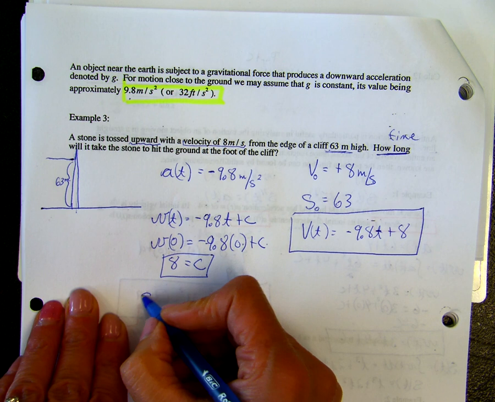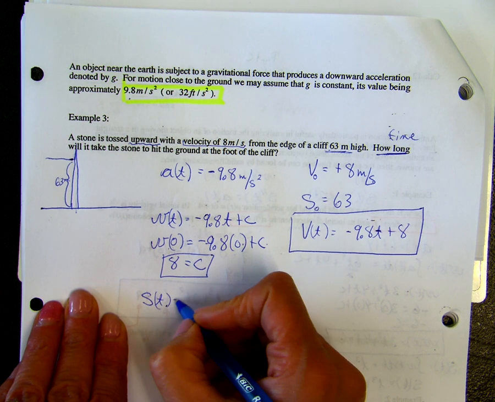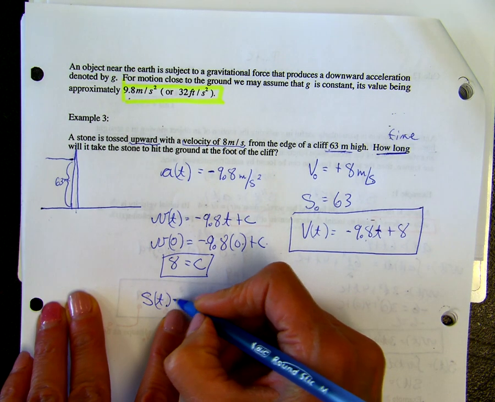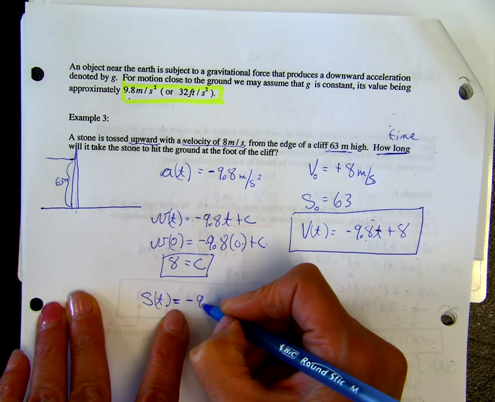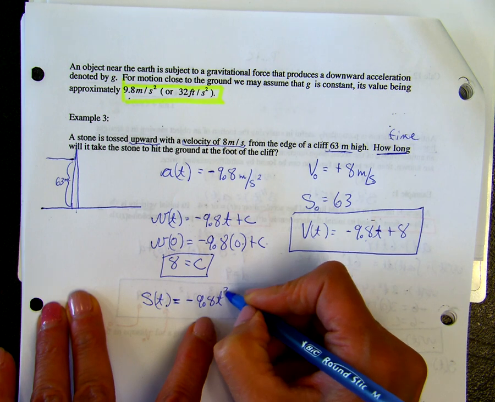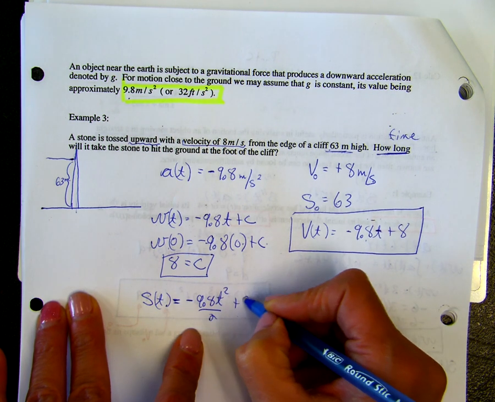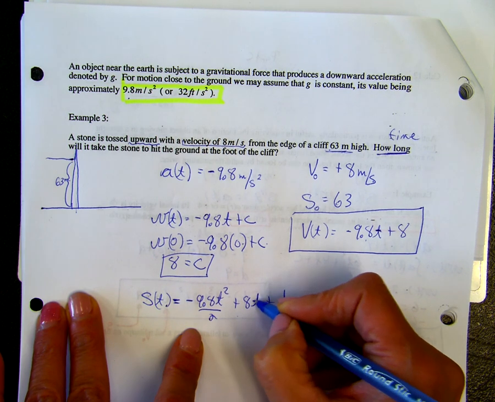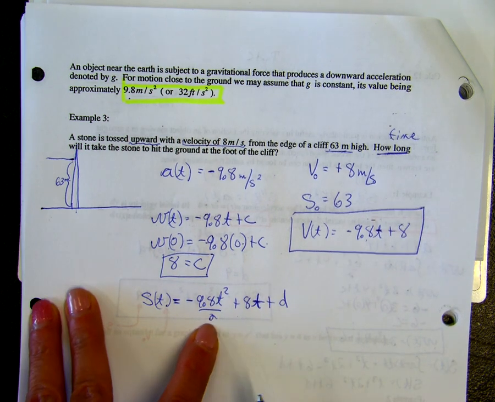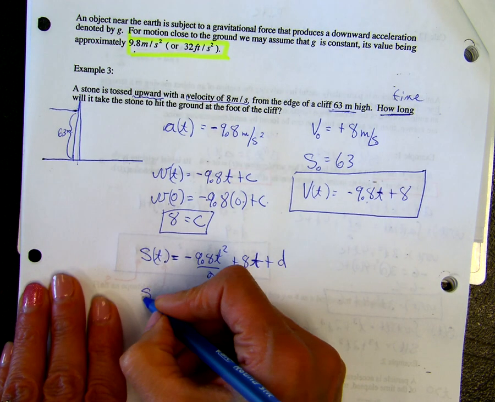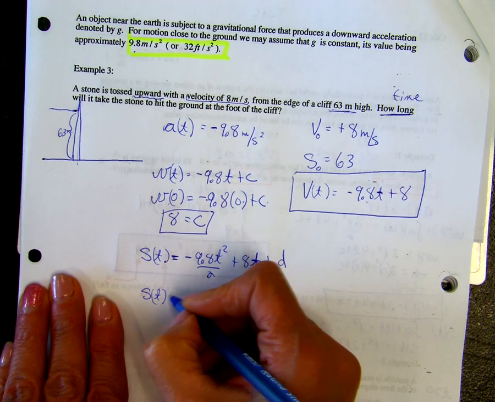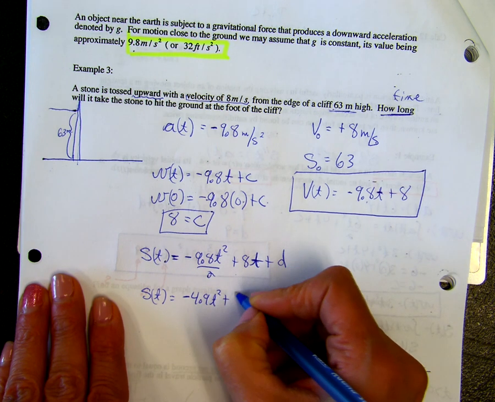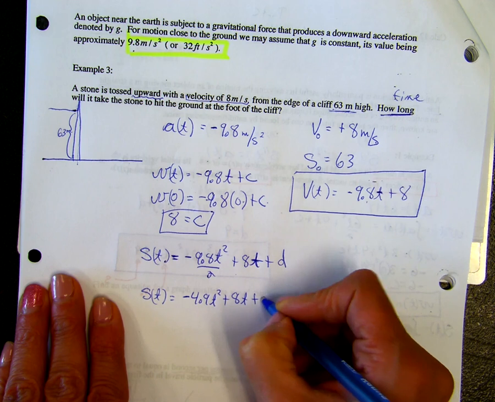Then if I want my position function s at t, I'm going to take the antiderivative of this function. So leave that constant out in front: negative 9.8 t squared over 2 plus 8t plus another constant. I'm going to call this one d. So when I simplify my position function s at t, I get negative 4.9 t squared plus 8t plus d.